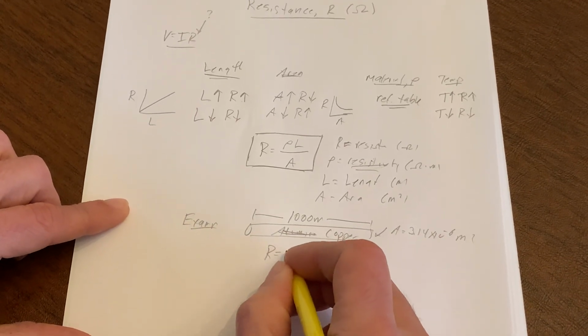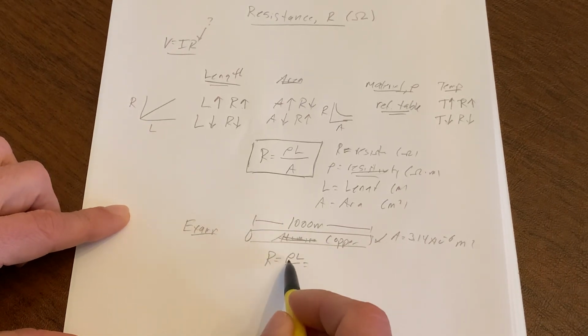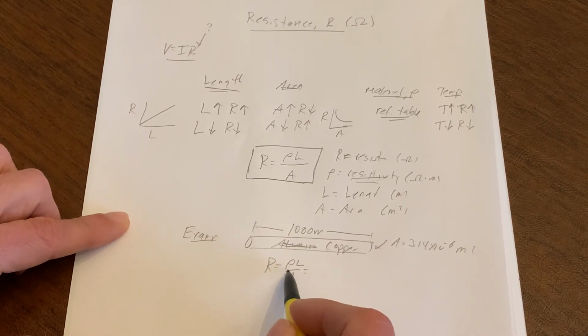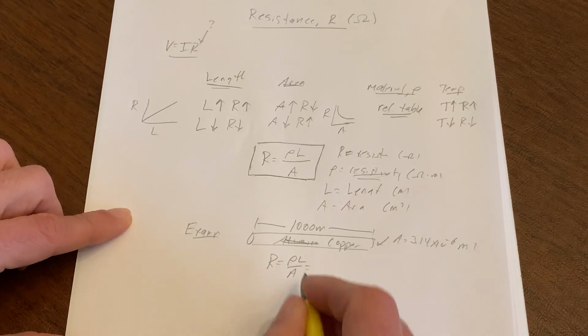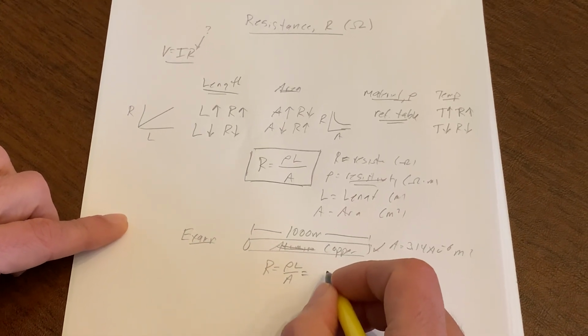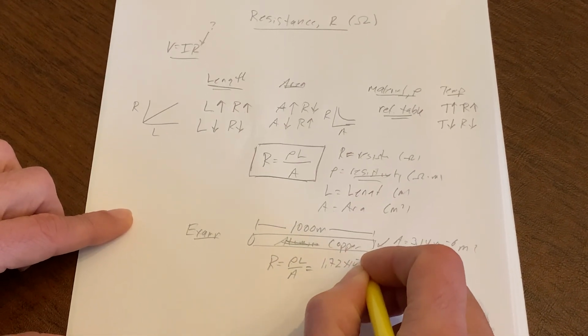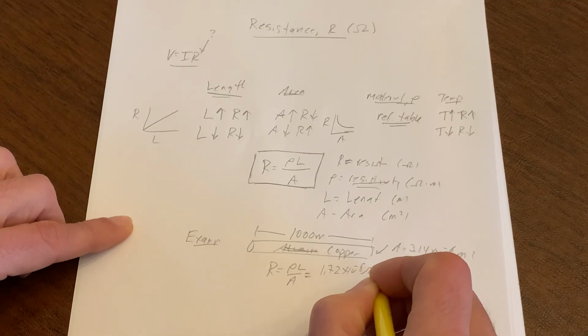Okay, R is equal to rho L over A. So where do I get this rho value, or I should say the resistivity value? We get it from the reference table. On your reference table, there's going to be a table of these values. It's in the electricity section, and it should be 1.72 times 10 to the minus 8 ohm-meters.